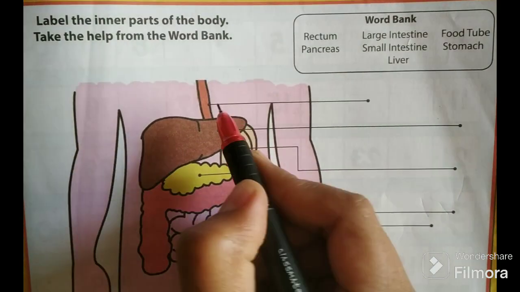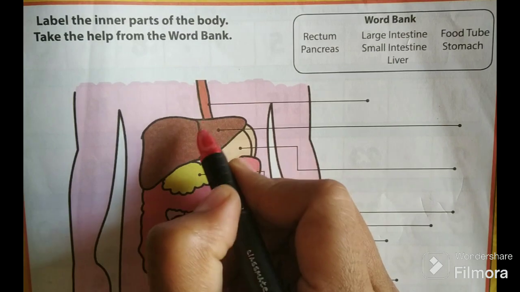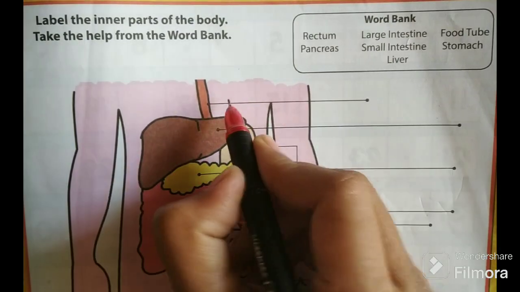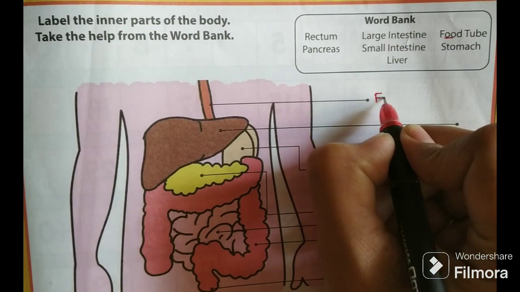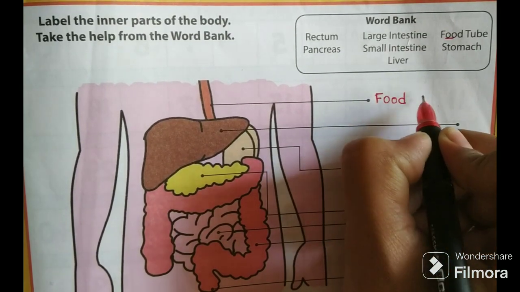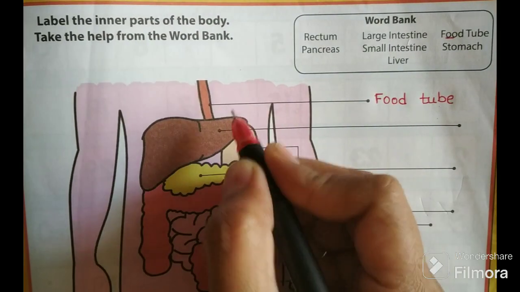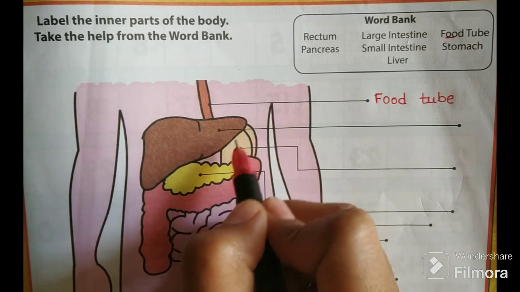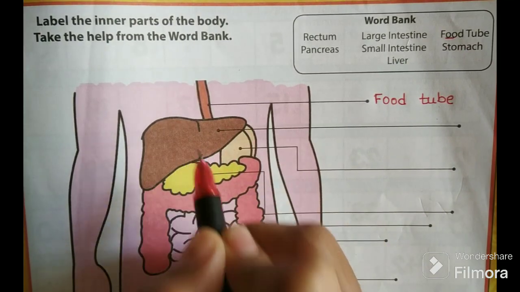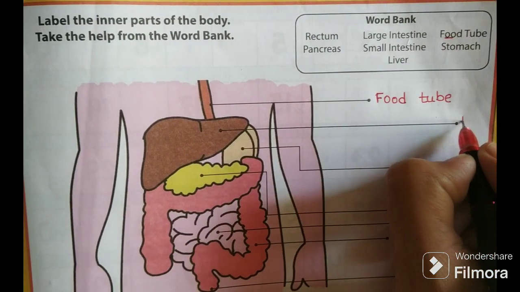So take a look at the first. Here our digestive system starts with the food tube. This is a food tube, from which food is passed to the next part of the body. Here, this is a triangle shape in a brown color, which is a liver. What is this? It's a liver.